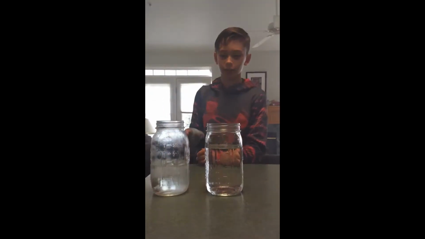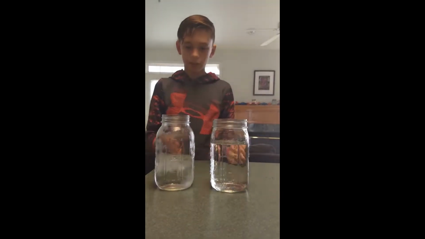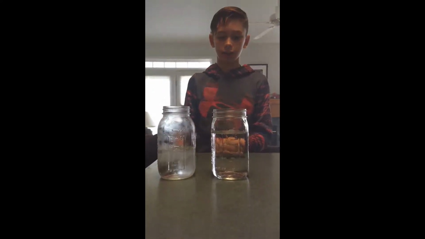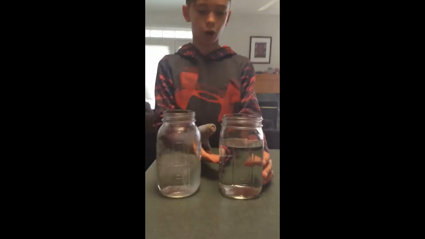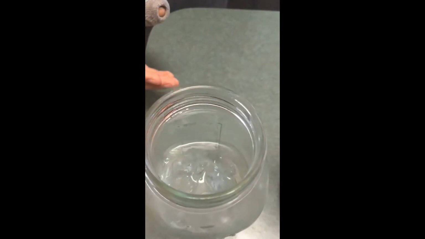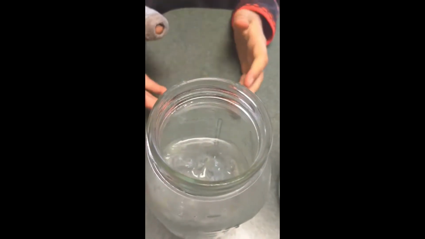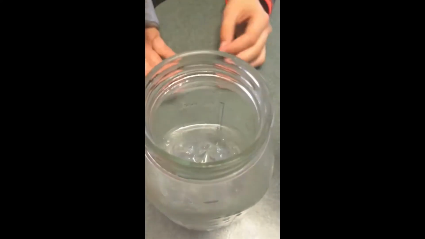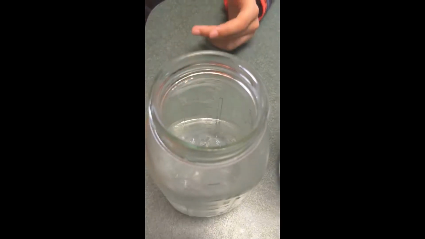Now I'm going to be showing phase change. This is phase change from a liquid to a solid. As you can see, this water has been sitting out in the open for about an hour and hasn't changed at all. But when you put this inside a freezer, all of the condensation went on the sides of the glass and ice started to form inside the glass to show phase change.